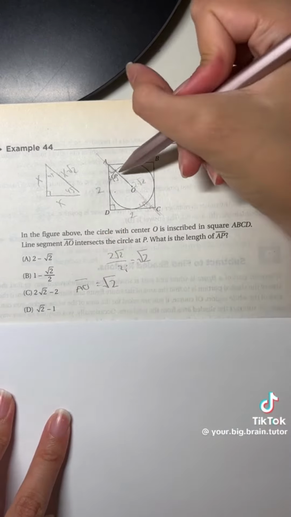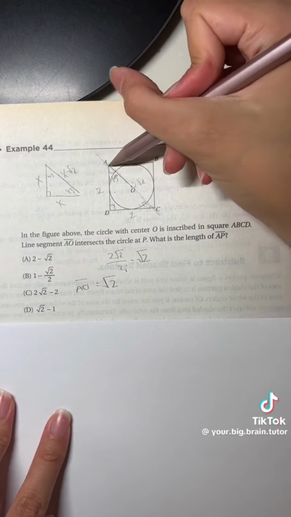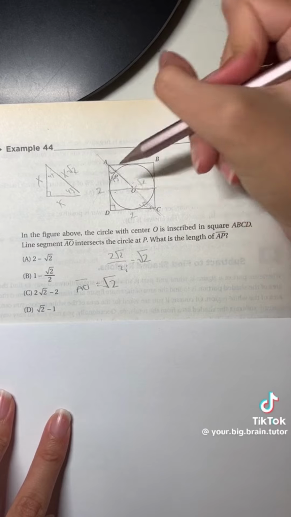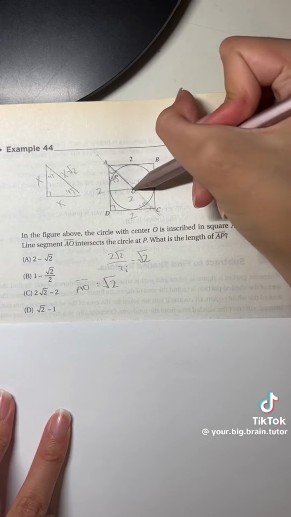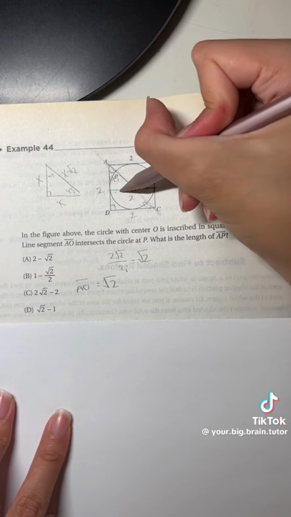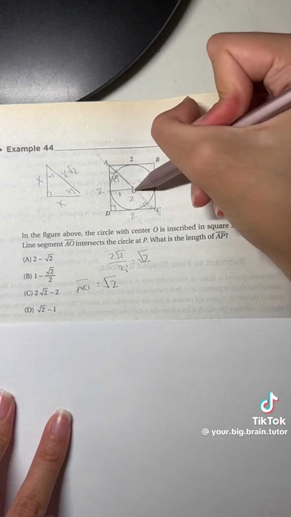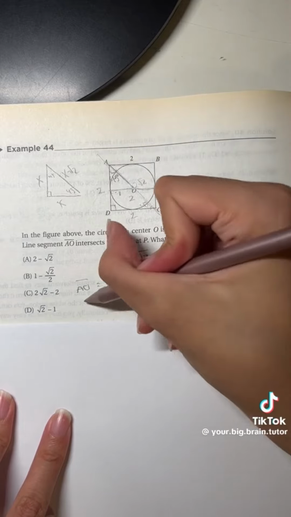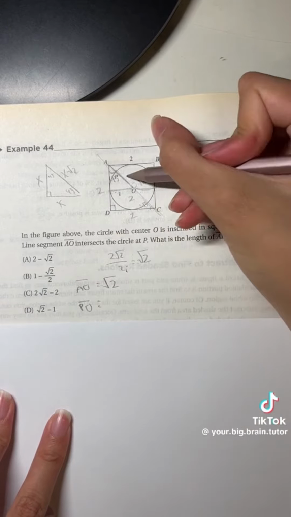Now, how do we find the radius? Well, we know that a side of the square is 2, meaning this line over here, the diameter, has a length of 2. And the radius is just half of the length of the diameter. And 2 divided by 2 is 1, so 1 would be the length of the radius, meaning this length, what is that? Oh, PO has a length of 1.